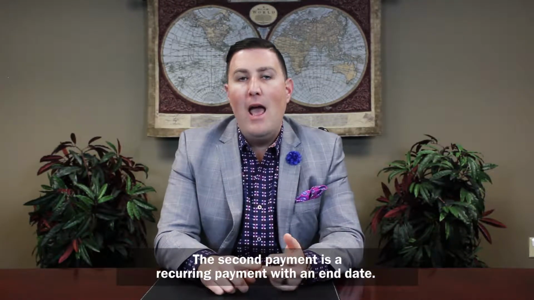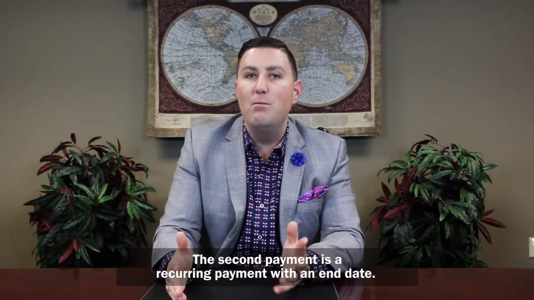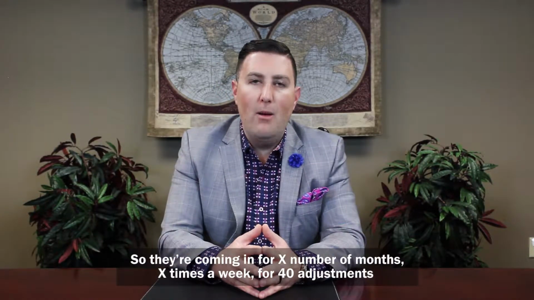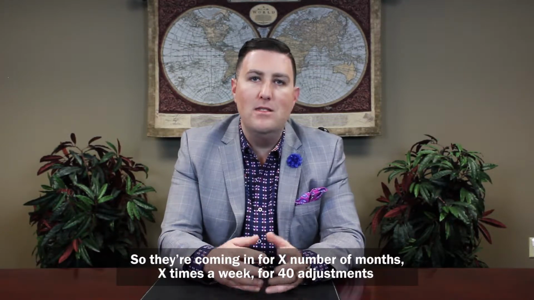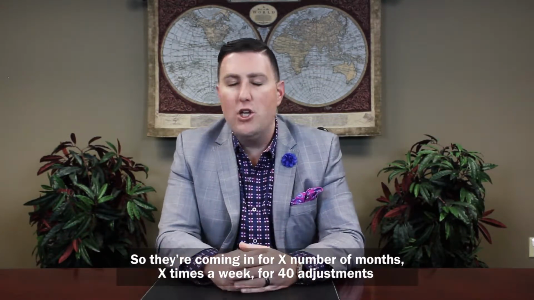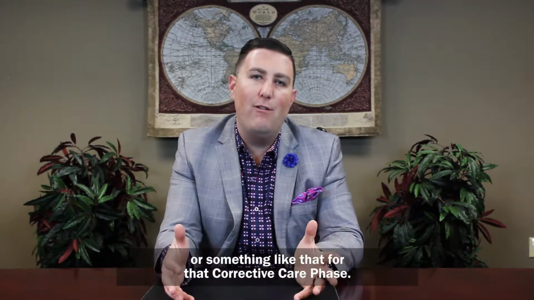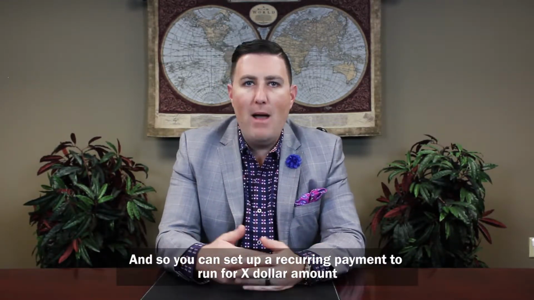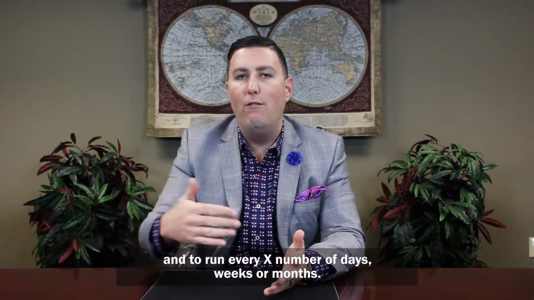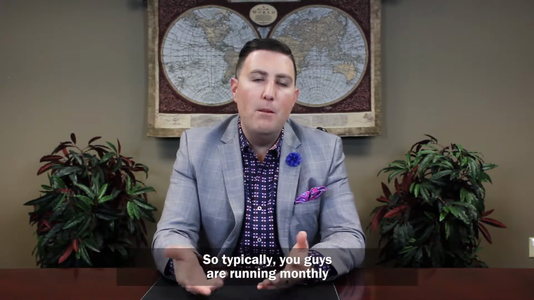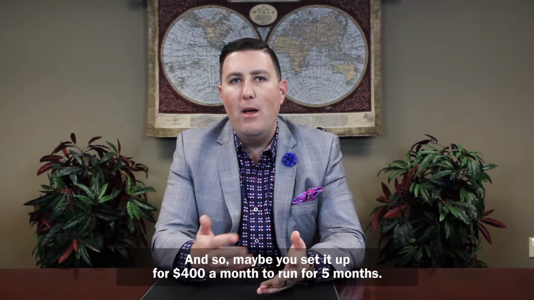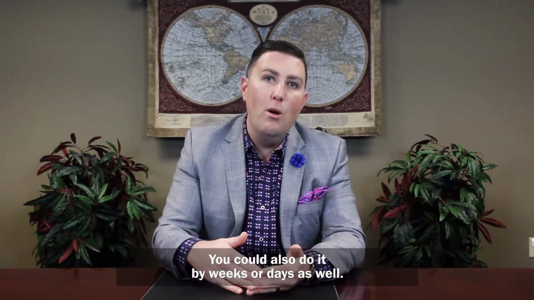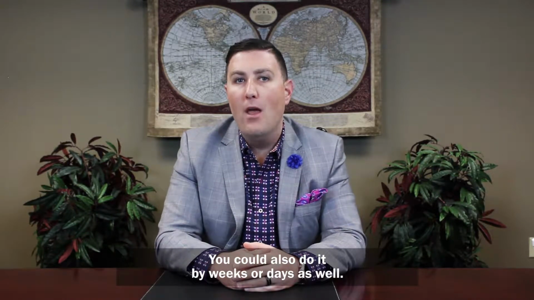The second payment is a recurring payment with an end date. This is what you typically use for your corrective care phase, right? So they're coming in for X number of months, X times a week, for 40 adjustments or something like that, for that corrective care phase. And so you can set up a recurring payment to run for X dollar amount and to run every X number of days, weeks, or months. So typically you're running monthly, and so maybe you set it up for $400 a month to run for 5 months. You could also do it by weeks or days as well.